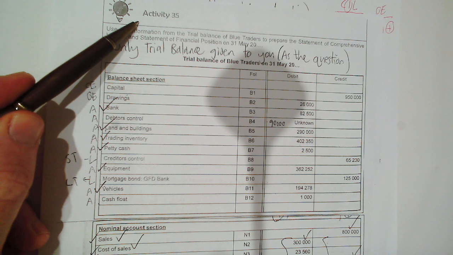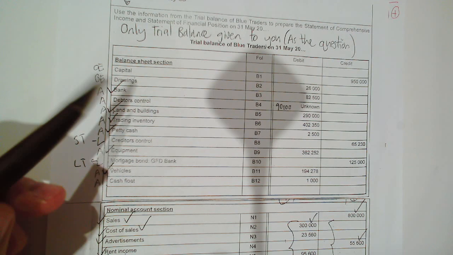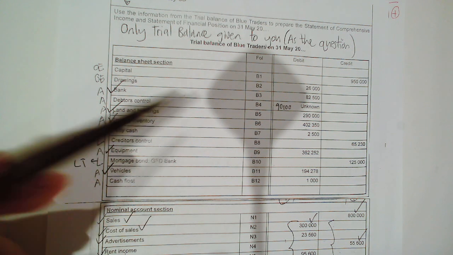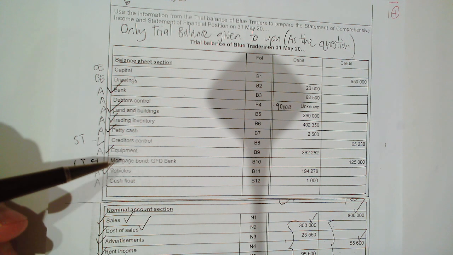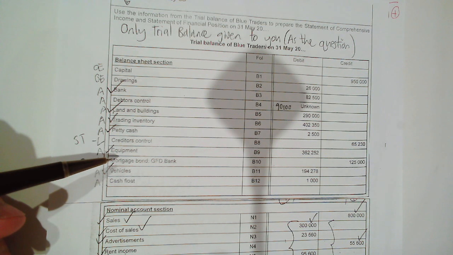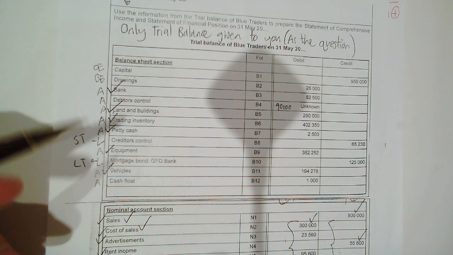This will be the second video on activity 35. In the first video, I did an overview of the trial balance, how it works and how you use it to be able to do your financial statements. Okay, that's in the first video.